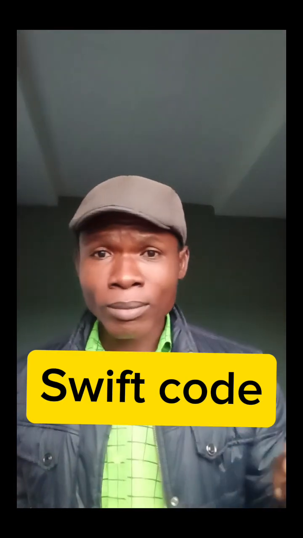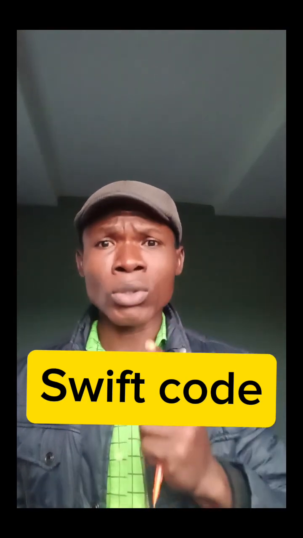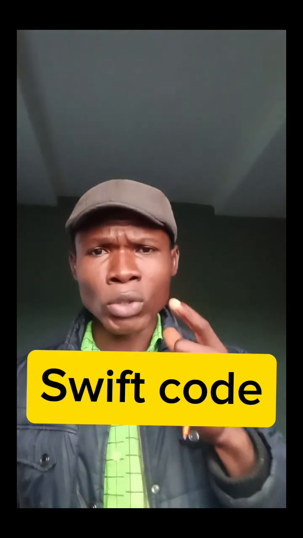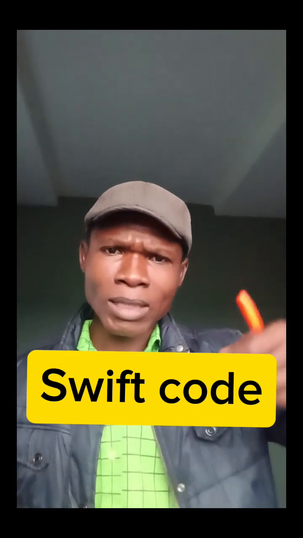Every bank has one switch code number that they normally use to do international transfers. So you have to get that switch code, because there will be a requirement where you fill in that particular switch code on the setup. So you have to get it from your bank.